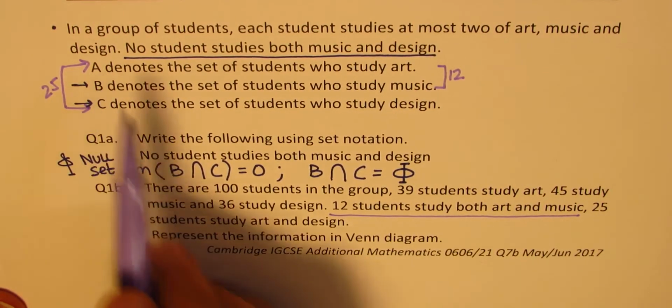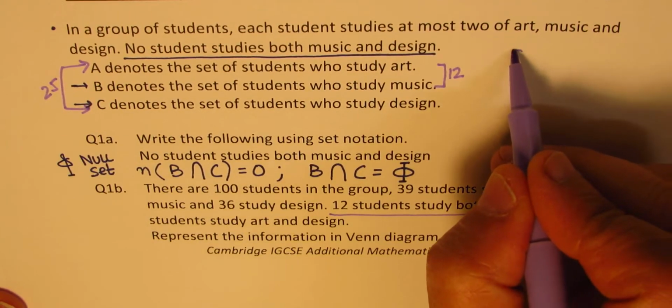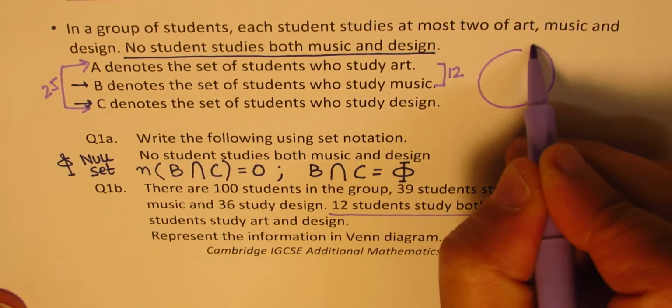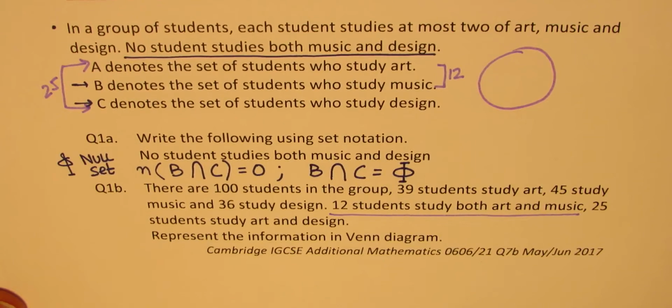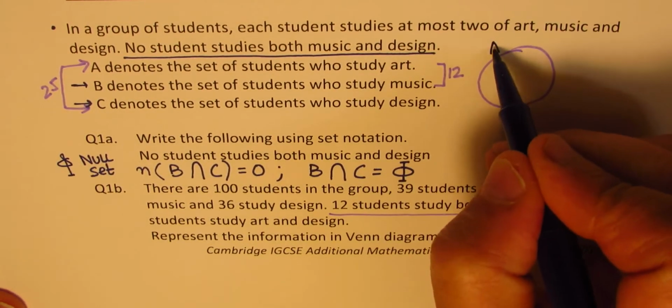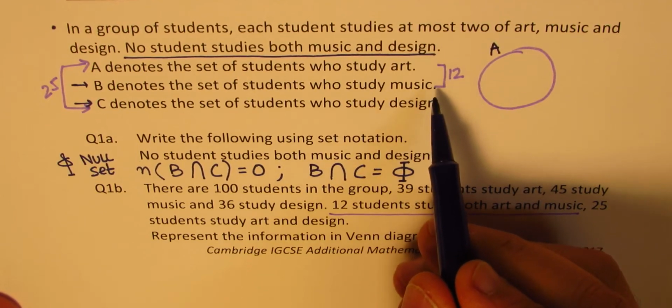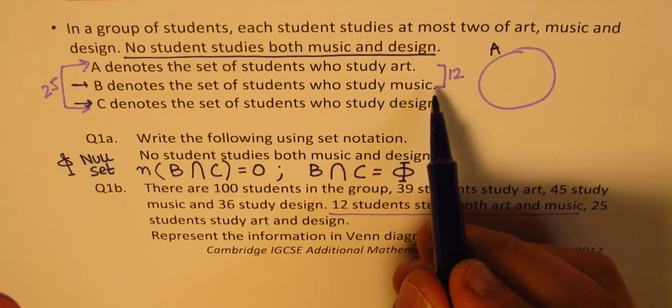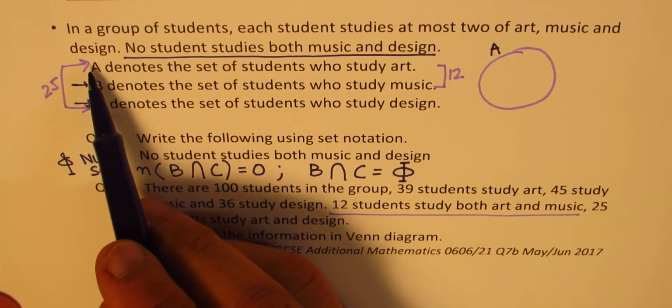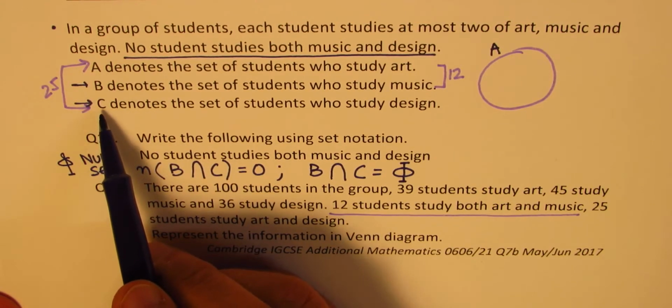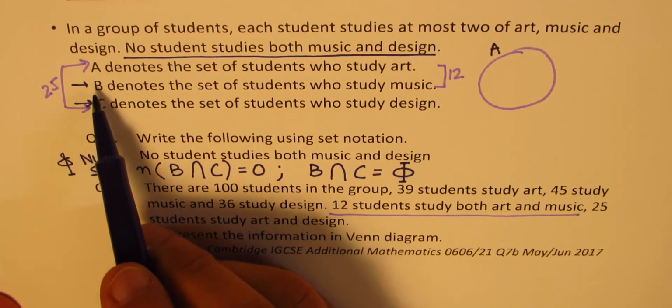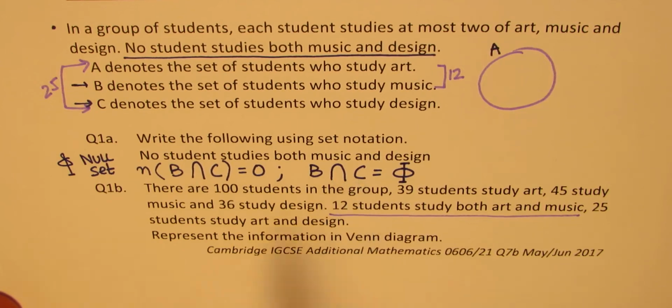So let us say A. So we'll make 3 circles, correct? So circle A represents what? It denotes art for us. This is A. And we have intersection of A with B, and we have intersection of A with C. But we do not have intersection of B and C. That is important, right? So that is a null set. Perfect. So keep that in mind when you sketch these graphs, right?